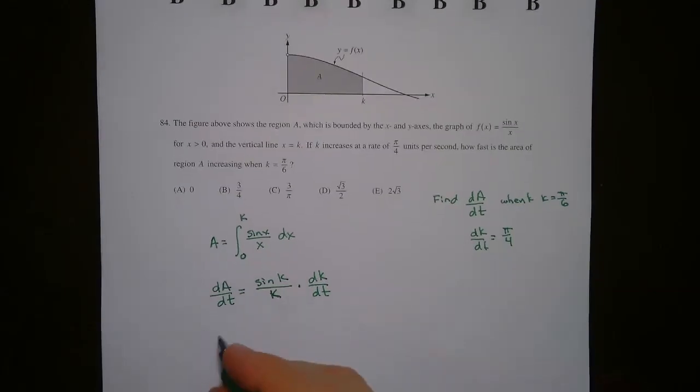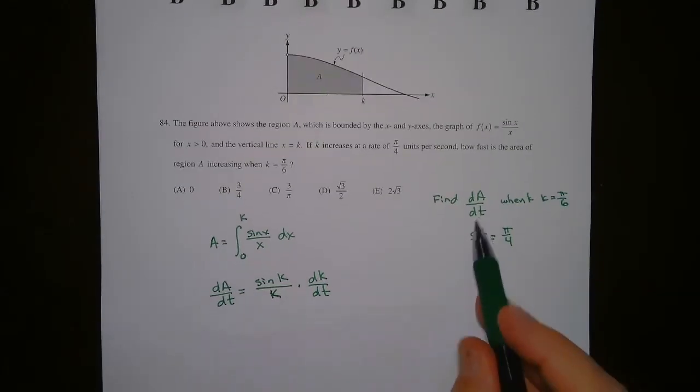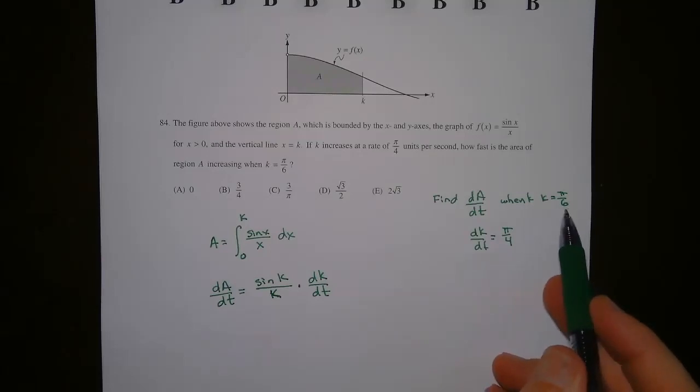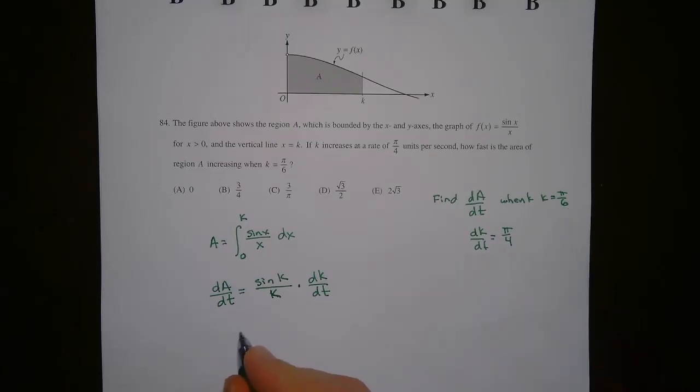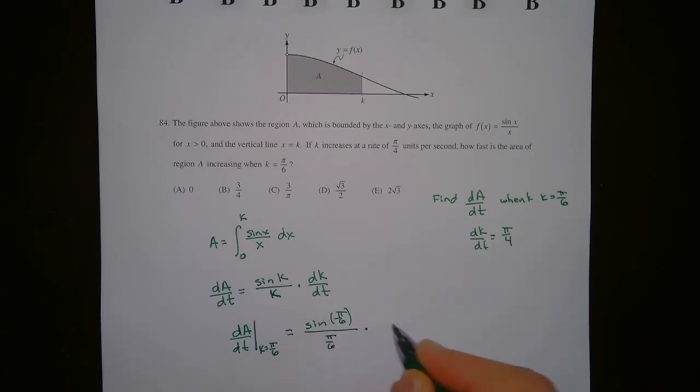Okay, so then we have to find dA over dt when k is pi over 6 and dk over dt is pi over 4, right? So that would be dA over dt when k is equal to pi over 6. This would equal sine of pi over 6 over pi over 6 times pi over 4.